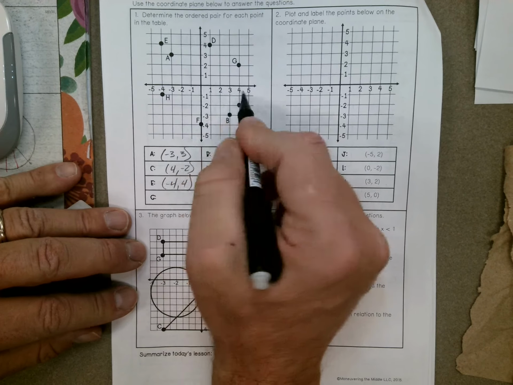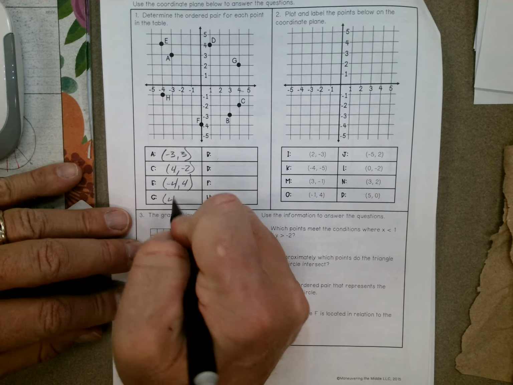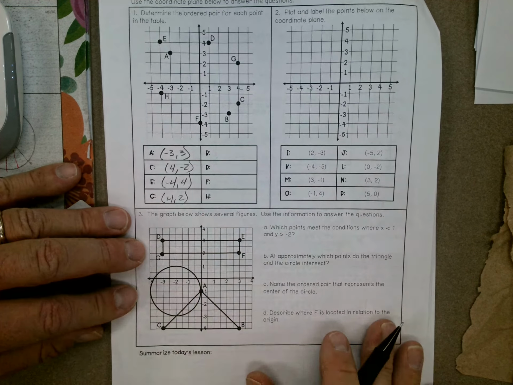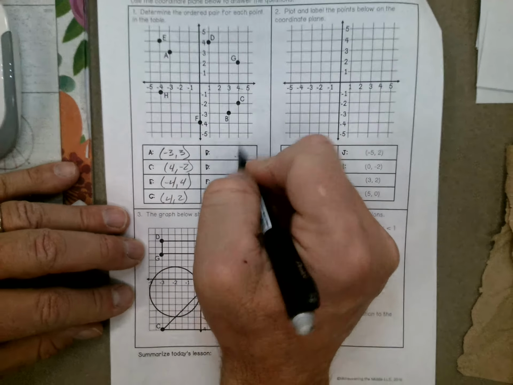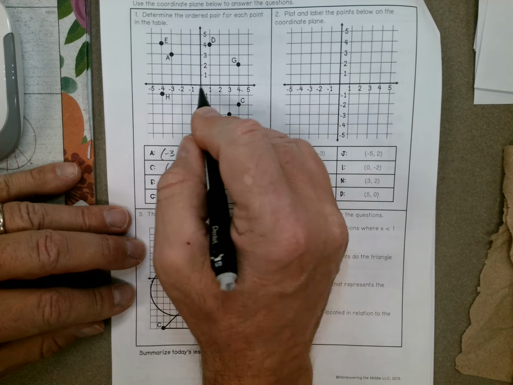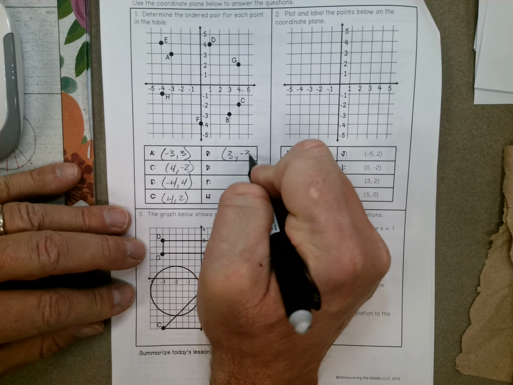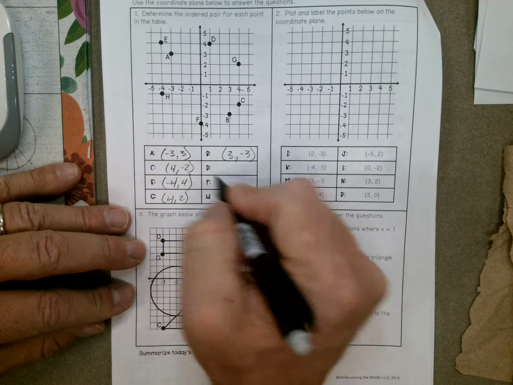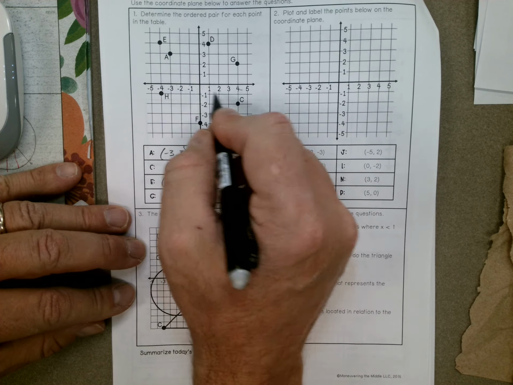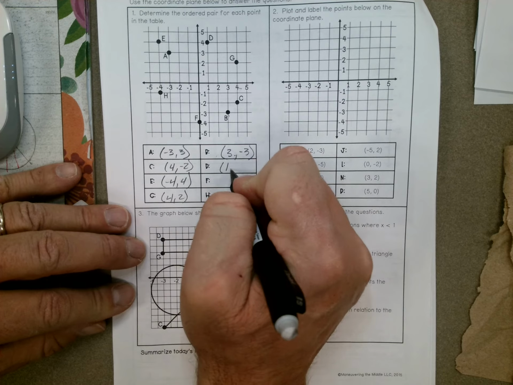And G, 4 and 2. Okay. We come over to B. All right. B is there. 3 and -3. Remember, left and right, up and down. D is 1 and 4.